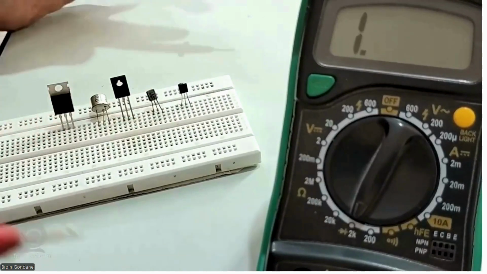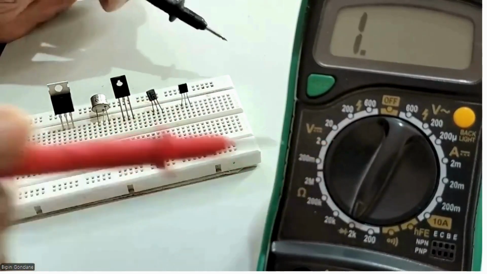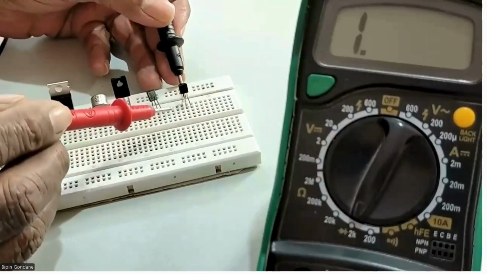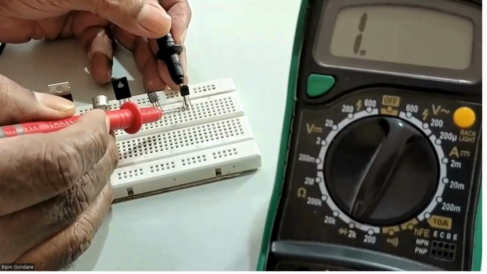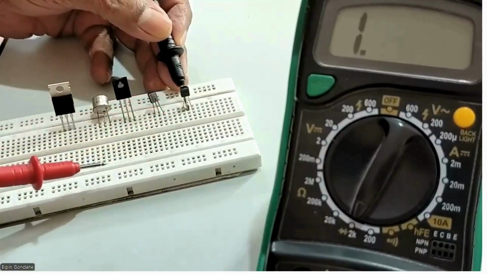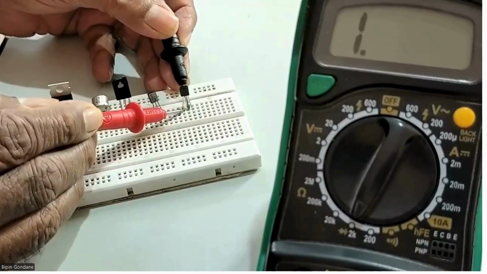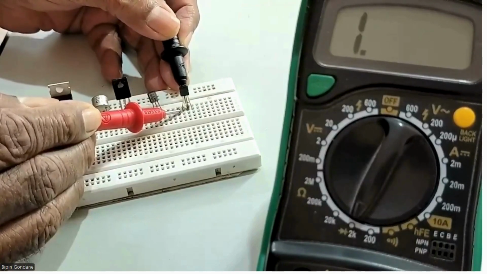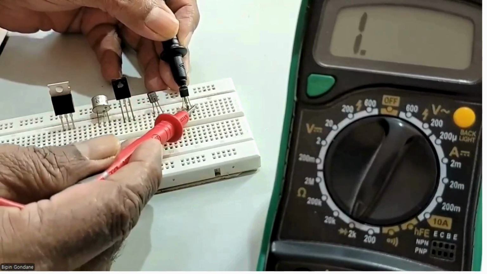Now how to test a transistor? I've kept the meter on the 2K range. Now I've taken the black wire and put it on the base first. Suppose you don't know the base, but I'm just giving you an idea. Suppose the center is the base. I will put the other probe to one side and see what it gives. It is not showing anything. So I will put it to the other side.